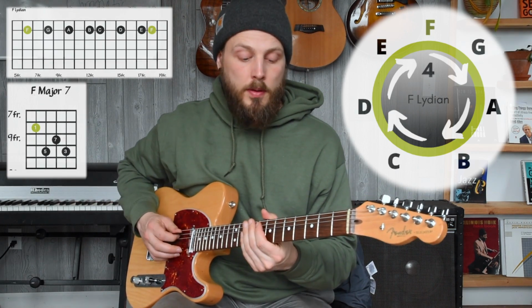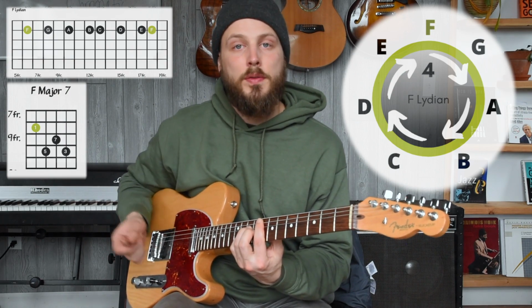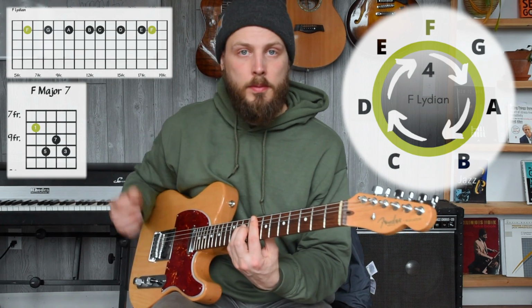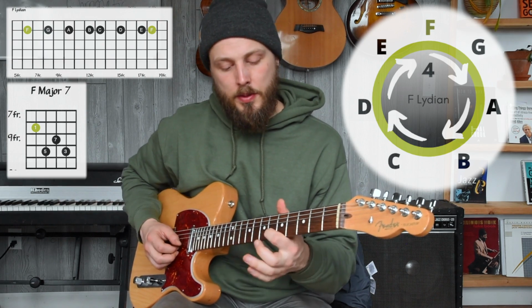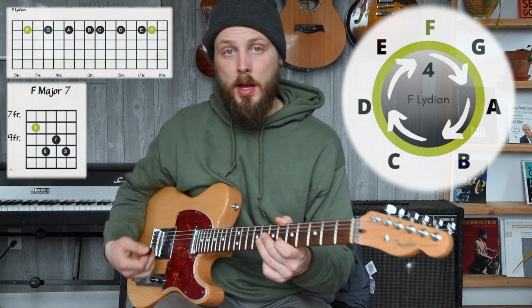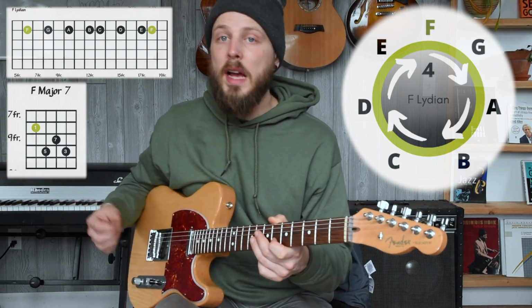The 4th note of the C scale is F. So now we shift the circle again and place F at the top, and we can play a major 7 chord. Now, starting from F at the 2nd string 6th fret, we are going to play the same set of notes, but from F up to the higher F and back down. So this makes the 4th mode, or F Lydian mode.